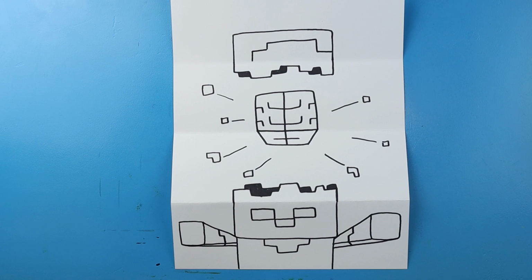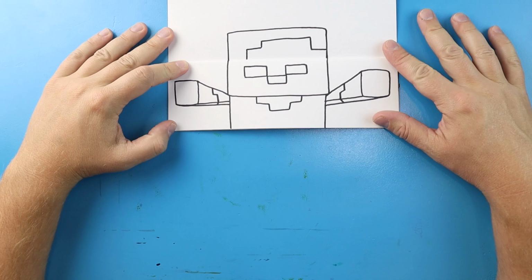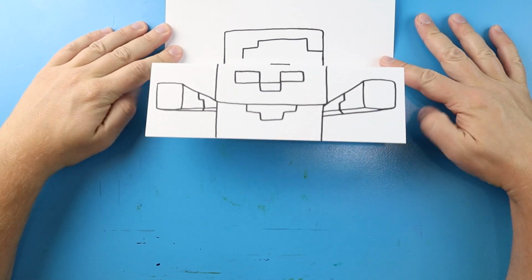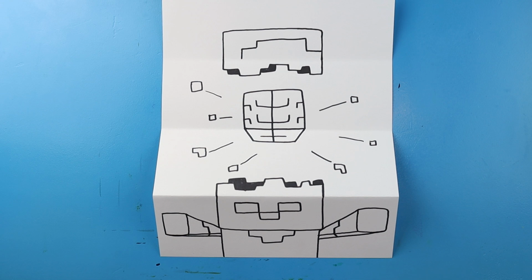And there you go. There is your drawing of a Minecraft zombie surprise fold. So when we have it all folded up, we've got our little Minecraft zombie coming at us, and then when we open it, we can see that his head's coming apart and the brain is popping out.